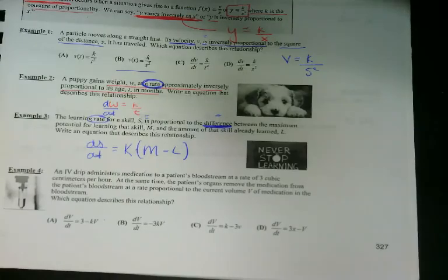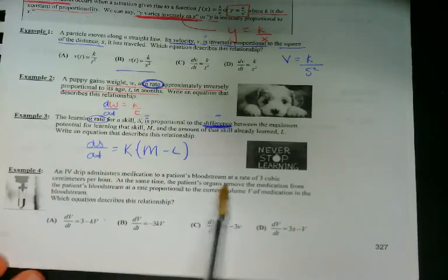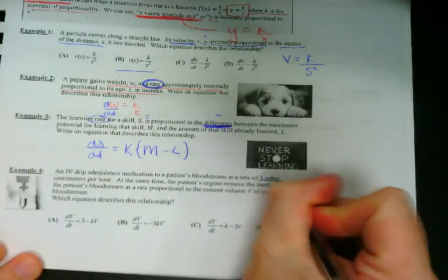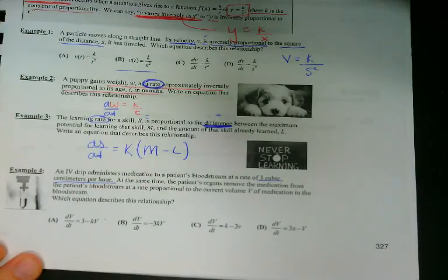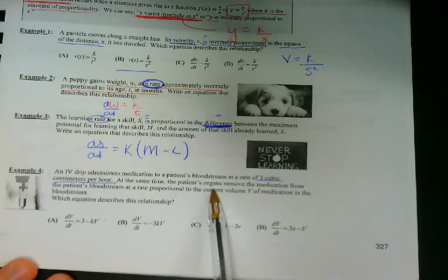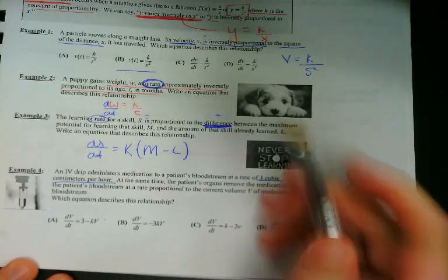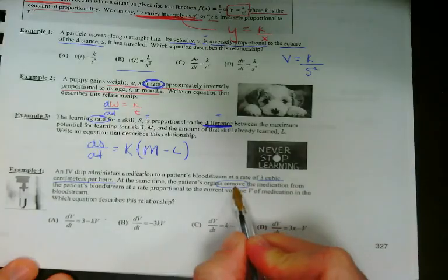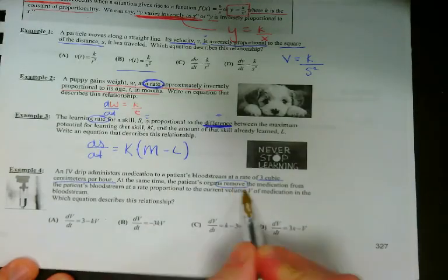All right, so we have an IV drip that administers medication to the patient's bloodstream at a rate of 3 cubic centimeters per hour. At the same time, so two things are happening at the same time, we have the IV going in. The patient's organs remove the medication. So when you hear remove, what operation are you thinking? Subtract. So I think it should be something minus something, right?